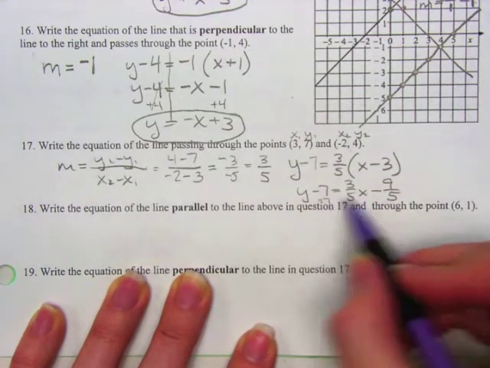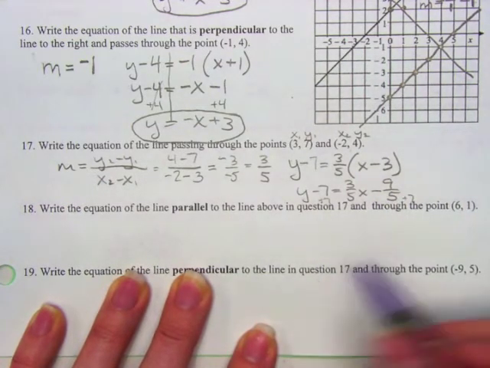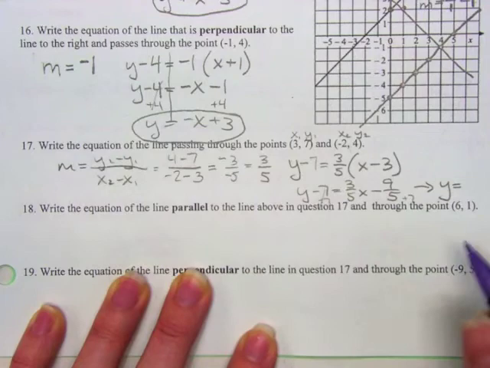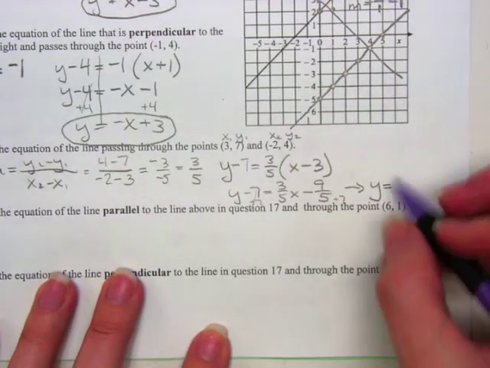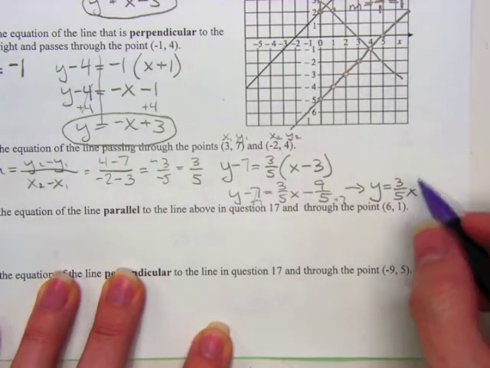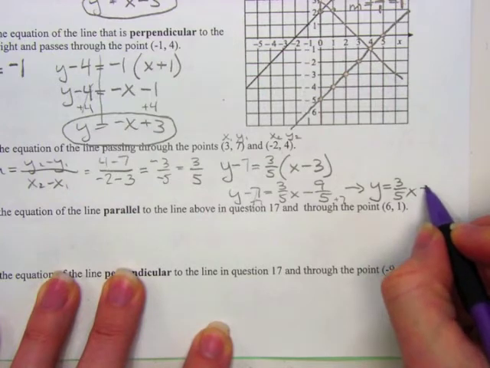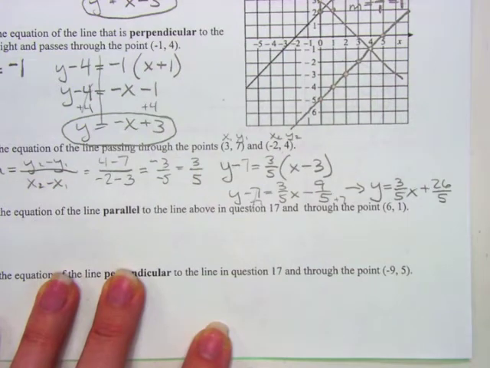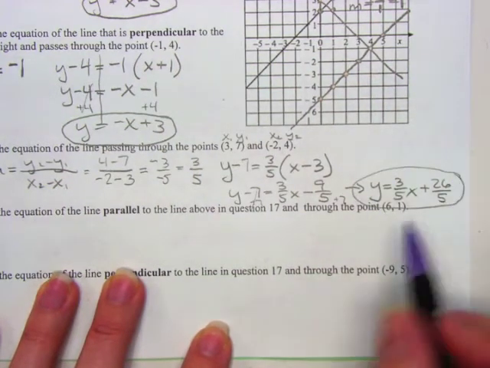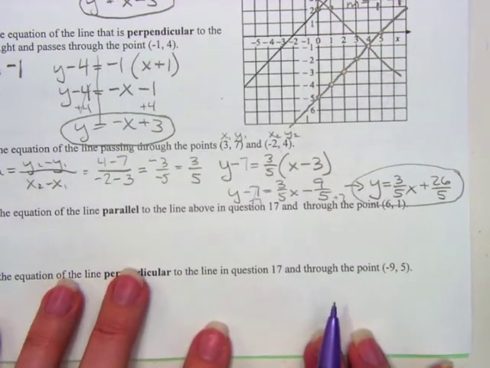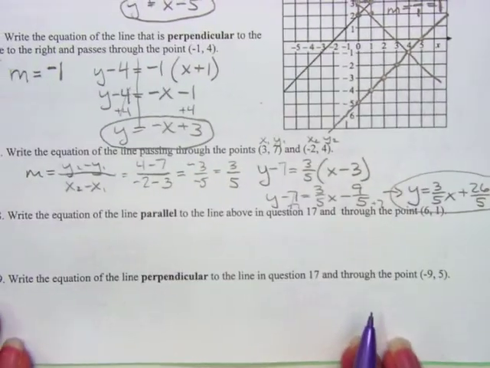Then I've got to add 7 to both sides. Sorry for the lack of space. And my new equation becomes y equals, that 7's gone, 3/5 x, negative 9/5 plus 7. If I work that out, we get 26/5. And that's the equation of my line. Clearly, had I graphed that, I would never see that y-intercept exactly at 26/5. So the algebraic way is definitely necessary for many problems.